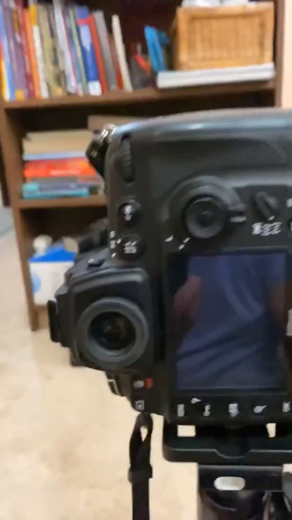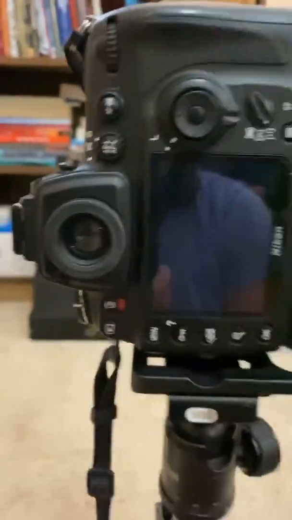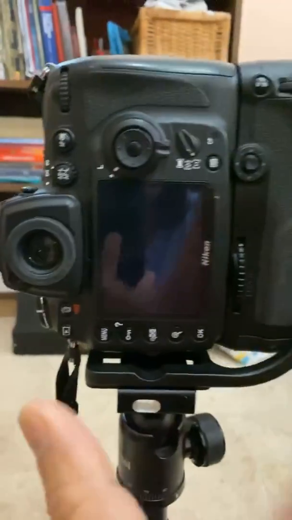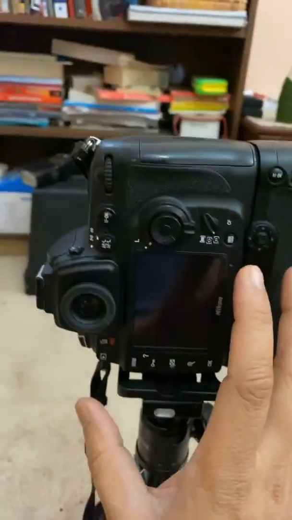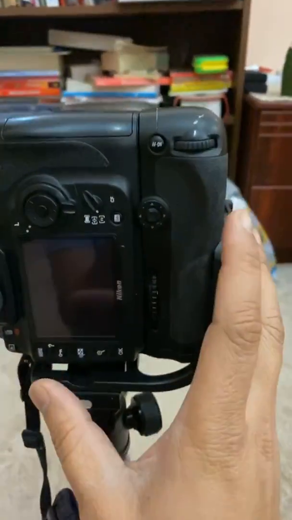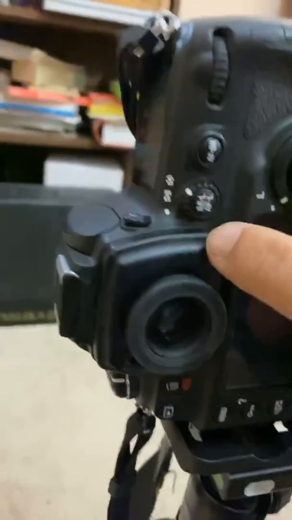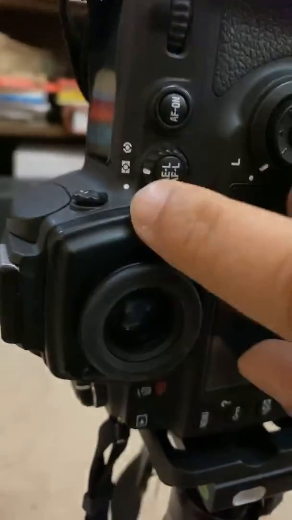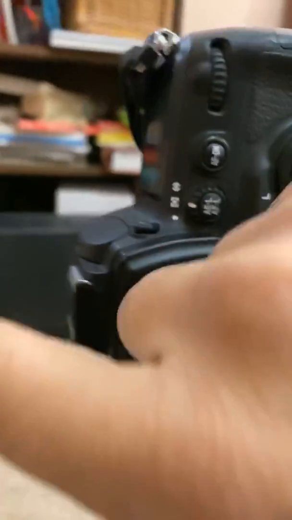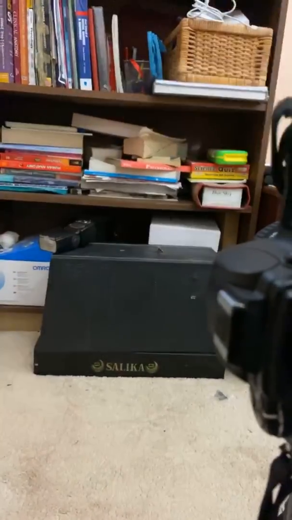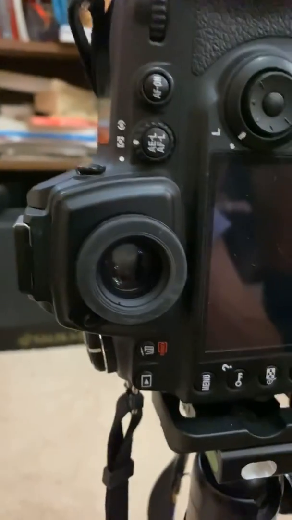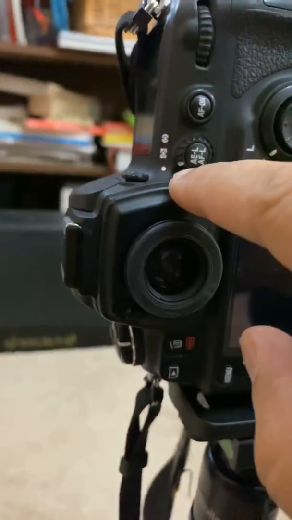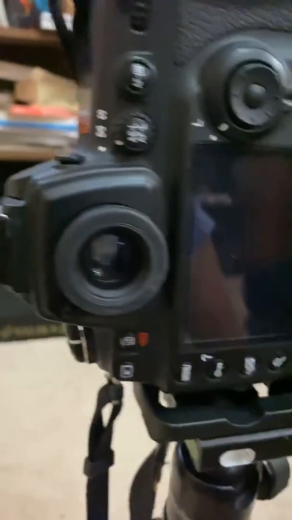So whenever you are choosing to shoot, okay, make sure that you know what you are doing. You know what kind of exposure you are going to take. I always choose matrix metering because I want to choose the whole area. But there are certain points where you are forced to go with spot.